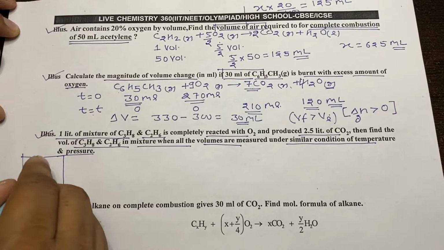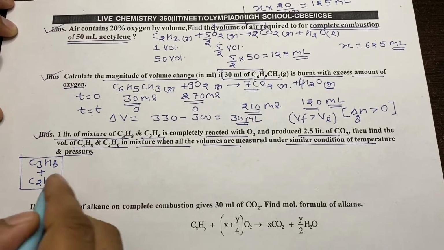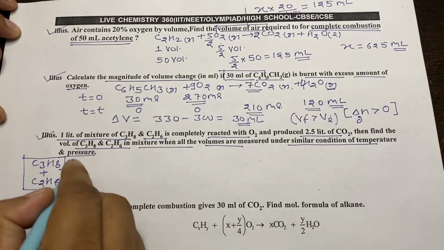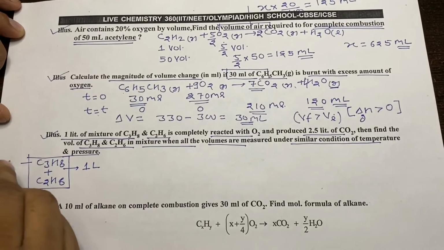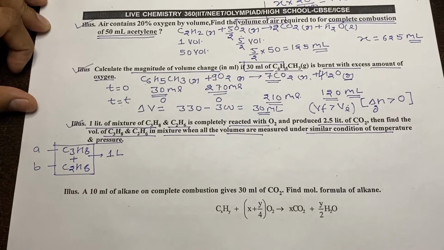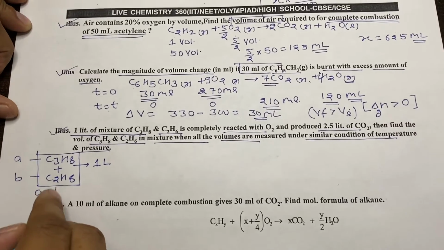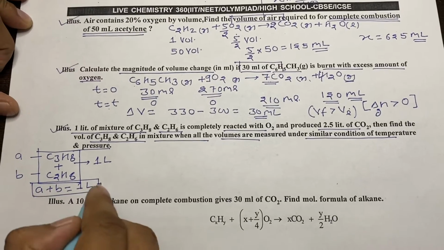So we can take C3H8 and C2H6. The complete volume of this mixture is 1 liter. Let's suppose A liter of C3H8 and B liter of C2H6 is present. So A plus B equals 1 liter. This will be equation 1.